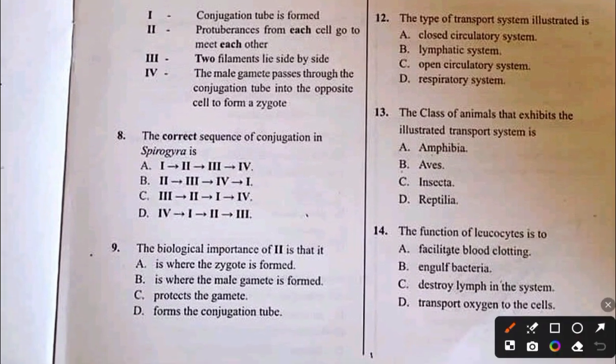Question 9. The biological importance of II is that II is a protuberance from each cell that goes to meet the other. A. It is where the zygote is formed. B. It is where the male gamete is formed. C. It protects the gamete. D. It forms the conjugation tube. The answer to question 9 is D. It forms a conjugation tube.